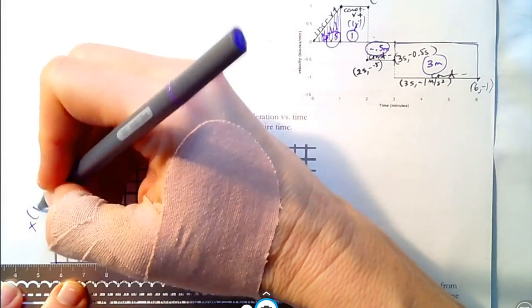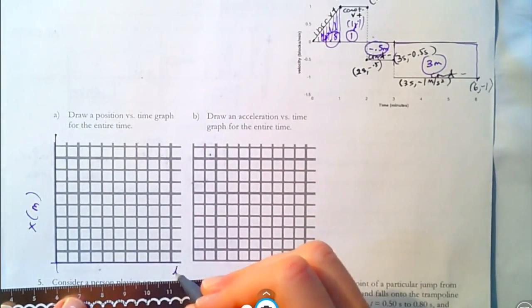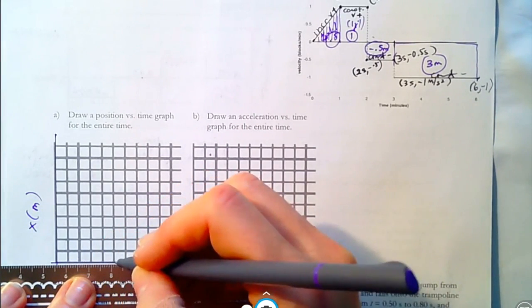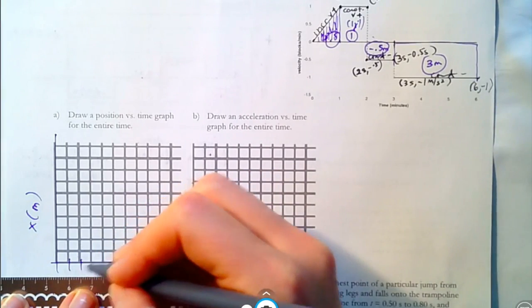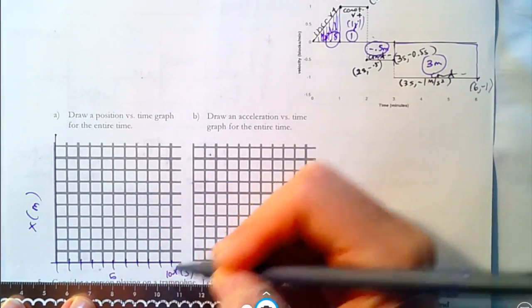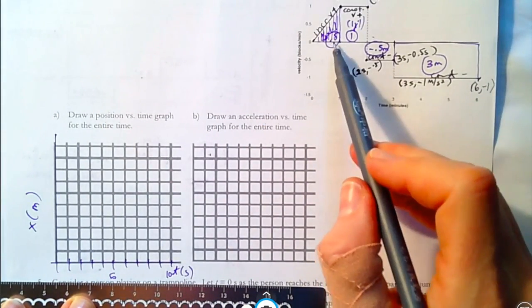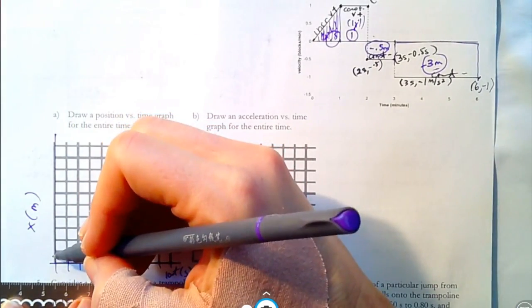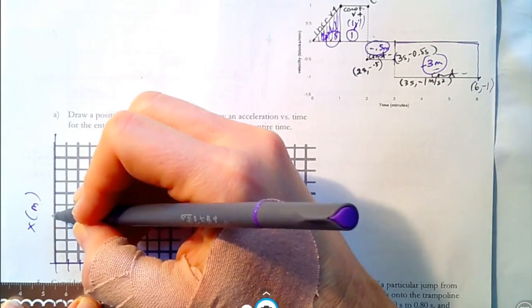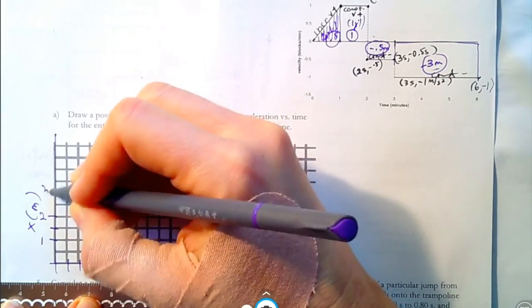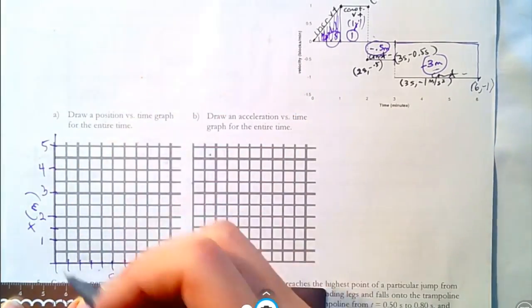So this is my position and here's my time. And I'll set up my 6 seconds. So 1, 2, 3, 4, 5, 6, 7, 8, 9, 10. All right, so we have to do it in ones. So there's 5 and there's 10. And then we need 0.5 plus 1 minus 0.5. So that's 1, and this is negative 3. So we actually need to go up to 1.5. So we'll say 1, 2, 3, 4, 5.